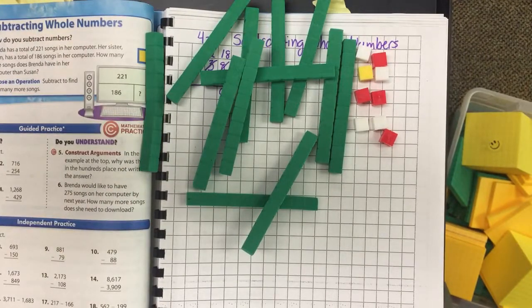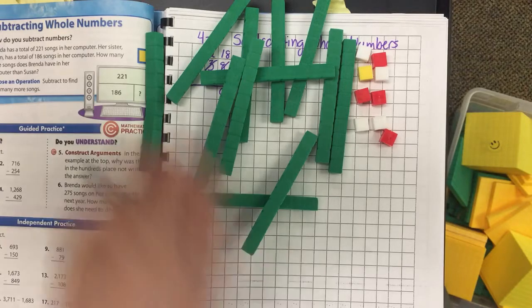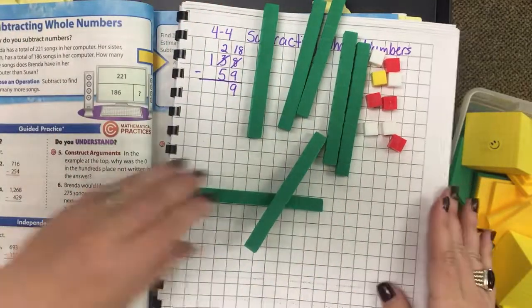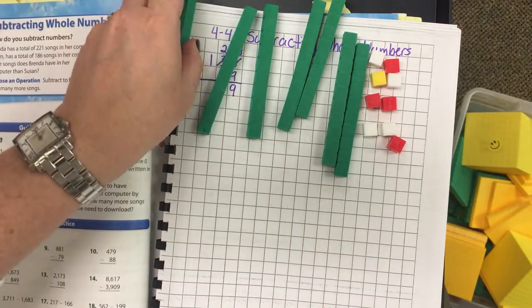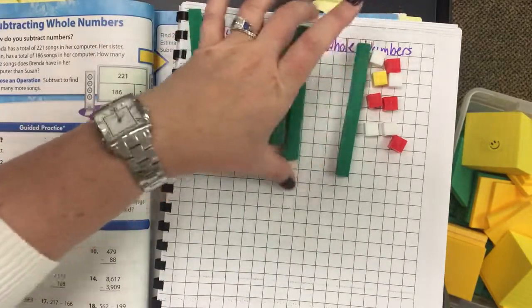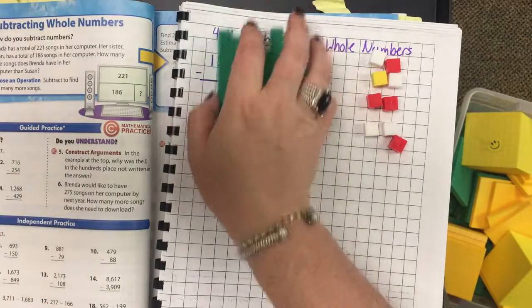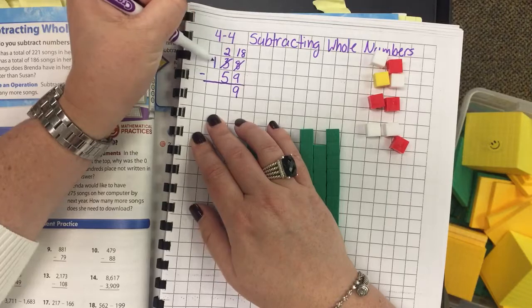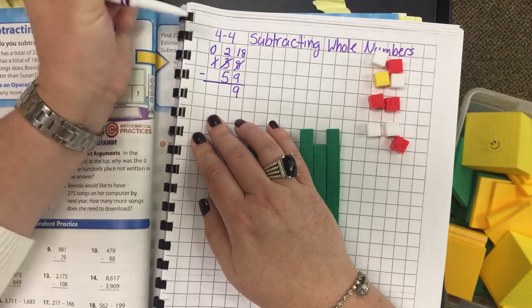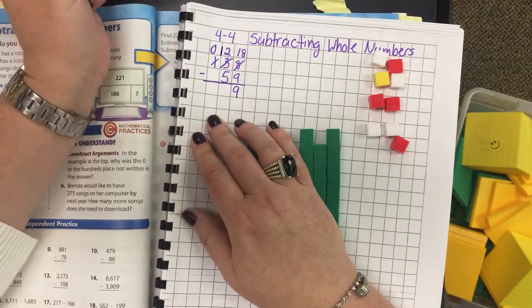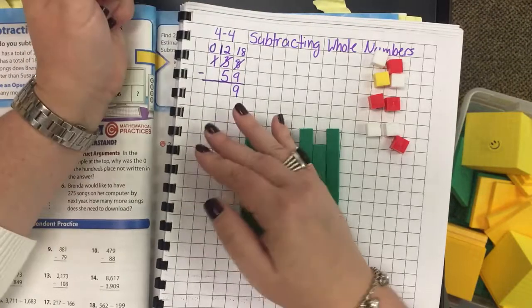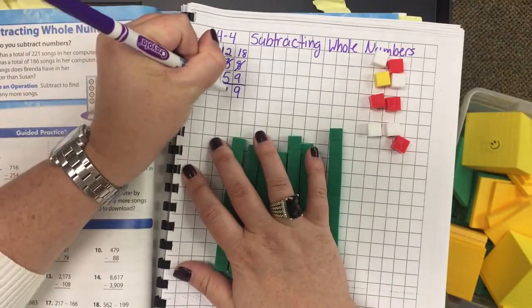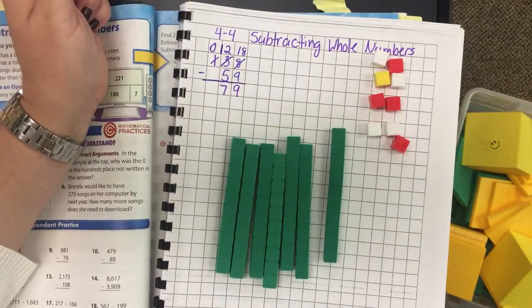There we go. Now, can I take 5 away? Yeah. 1, 2, 3, 4, 5. Okay, what am I left with? 10, 20, 30, 40, 50, 60, 70. So, the same thing I just did here is I turned that 1 into a 0, and that 2 became a 12. So now I did 12 minus 5. I took that 5 out. How much was left? 7. So 138 minus 59 is 79.